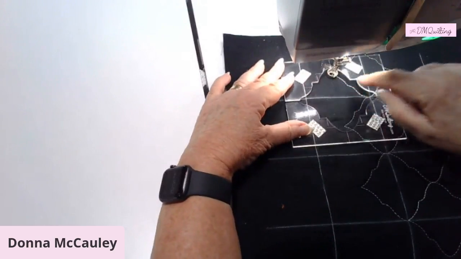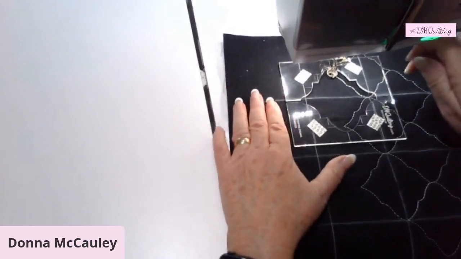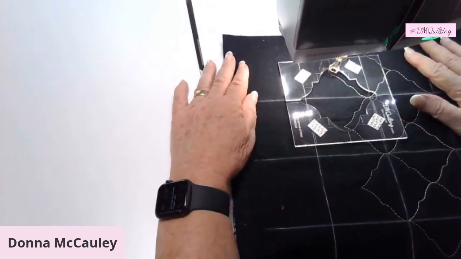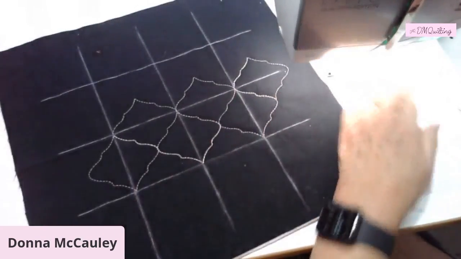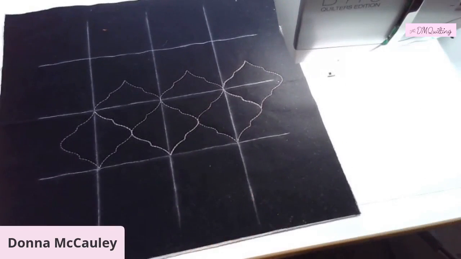We have our grid lines that we align the template with, and that's what's going to let us complete our patterns. So let's take that out and take a look at that. And let me check real quick and see if I have any questions here.